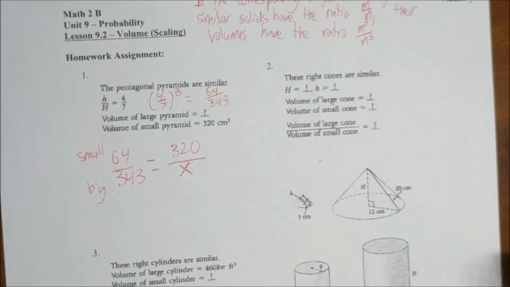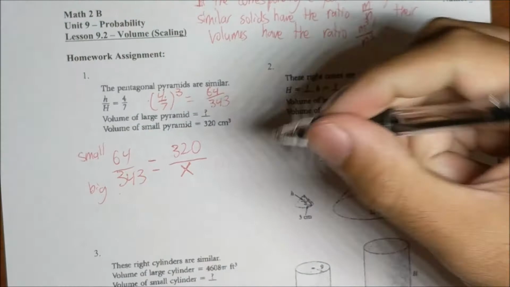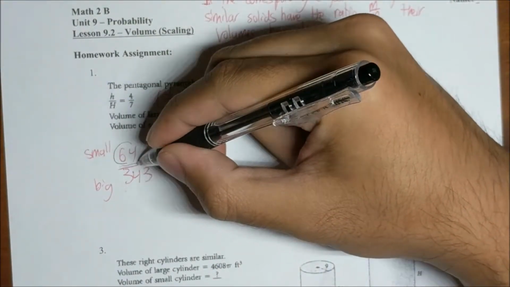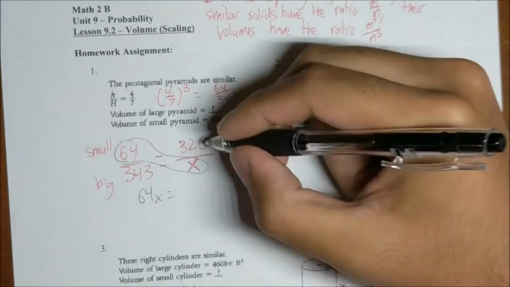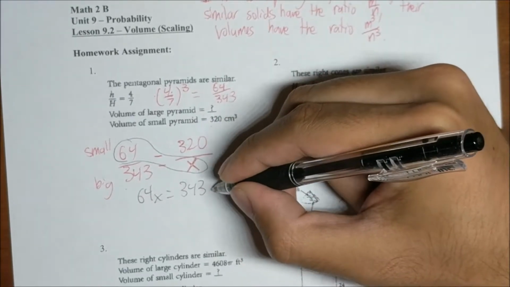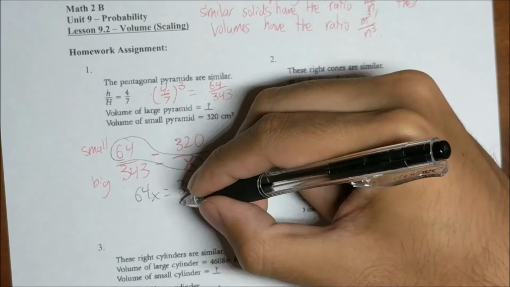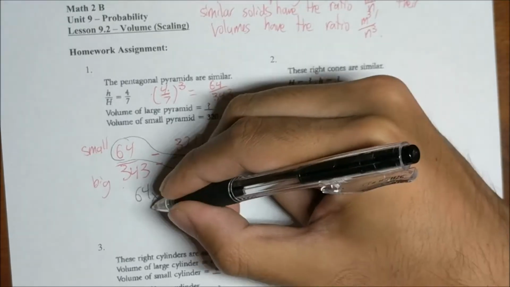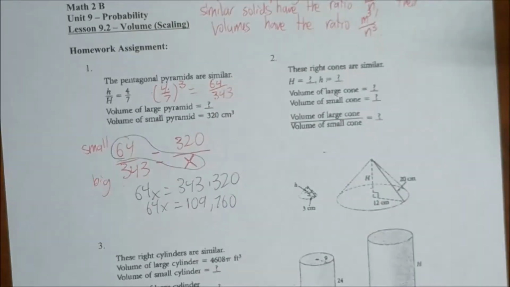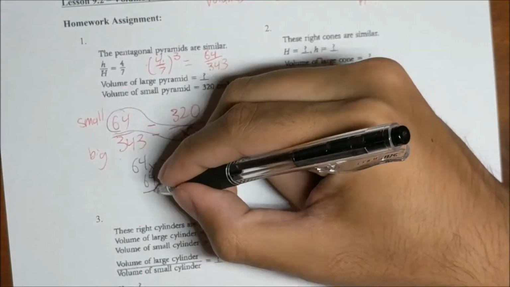Okay, so from here you can solve various ways. One method that always works is cross multiplying. So 64 times x equals 343 times 320, which is 109,760. And then divide both sides by 64.